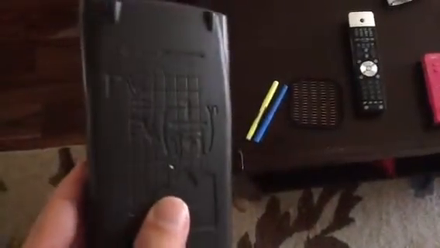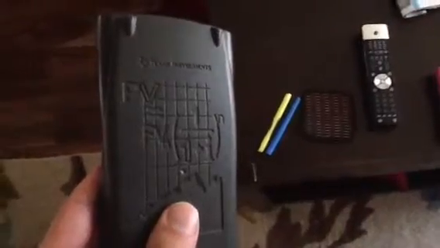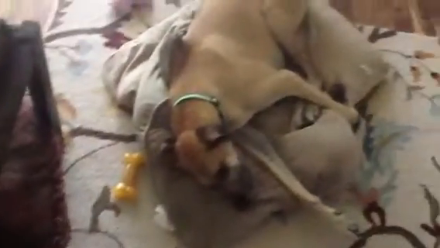This is a TI BA2 Plus. This is what the front of the calculator looks like. This is PV, FV, all this stuff. TI means Texas Instruments. There's my puppy again. He hasn't moved much. All right.